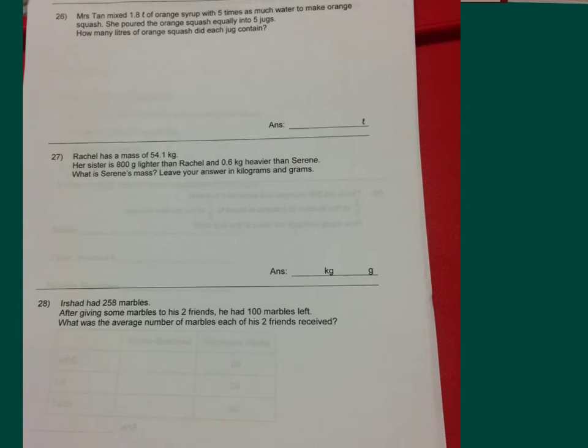Okay, question 26. Mrs. Tan makes 1.8 liters of orange syrup with 5 times as much water to make orange squash. She poured the orange squash equally into 5 jugs. How many liters of orange squash did each jug contain?